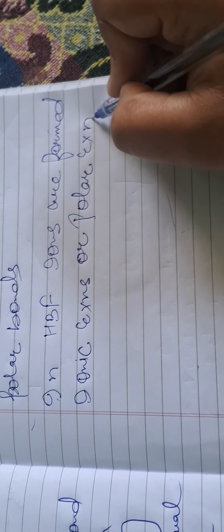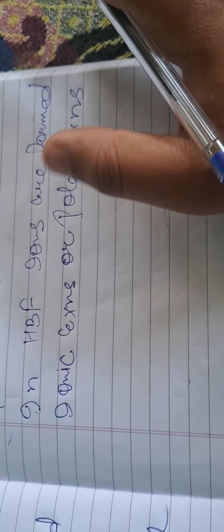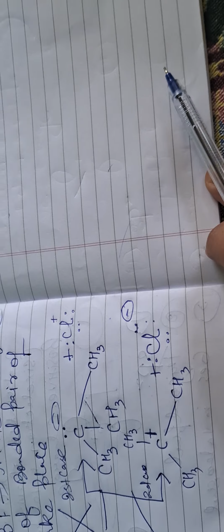And you know the reason for calling them ionic and polar reactions. Why is it called an ionic reaction? Because ions are formed, negative and positive. And why polar? Because there is a polarity in the bond, so because of that heterolytic bond fission is happening. This is the reason we call them ionic reactions.